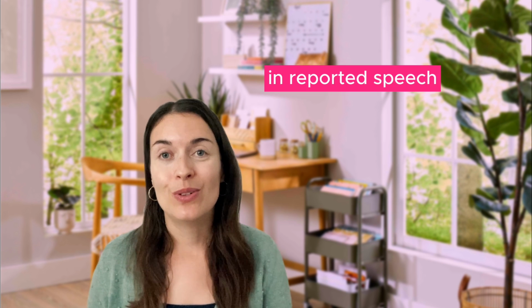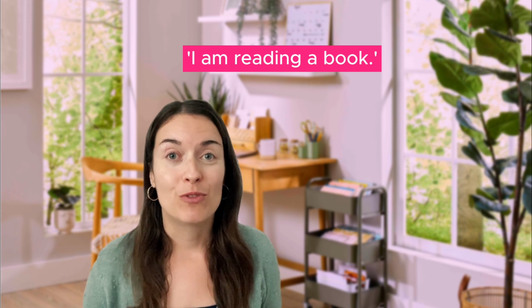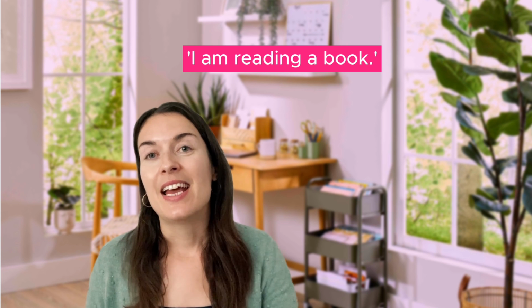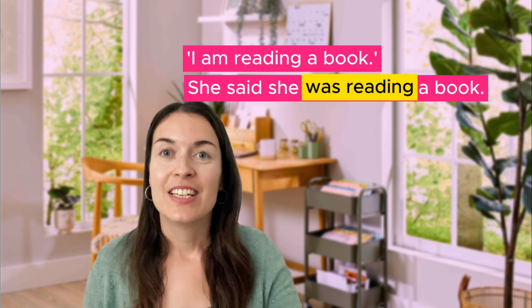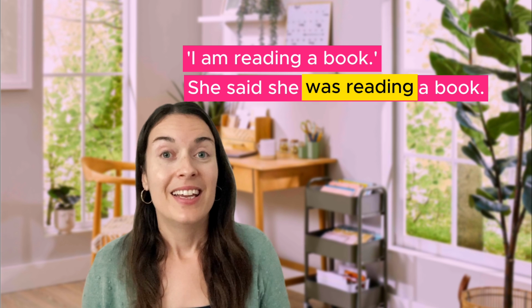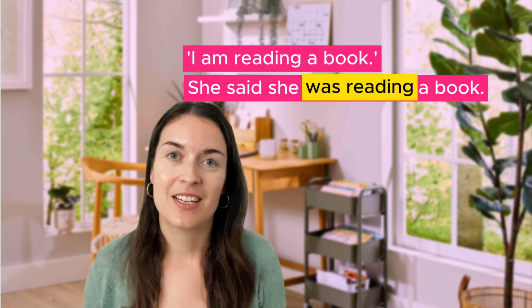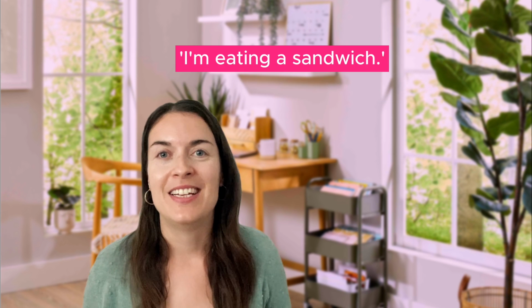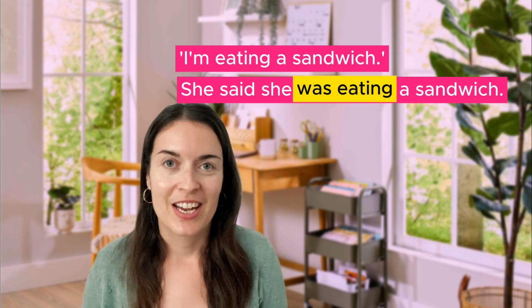And finally, before we move on to the exercise, the final use of the past continuous tense in English is to use it in reported speech. So if I tell you I am reading a book and then you want to tell someone else, you would say she said she was reading a book. In reported speech, the present continuous changes to the past continuous. So, I'm eating a sandwich. She said she was eating a sandwich.